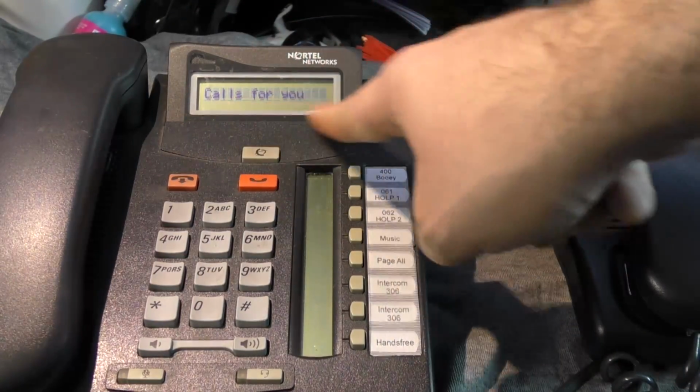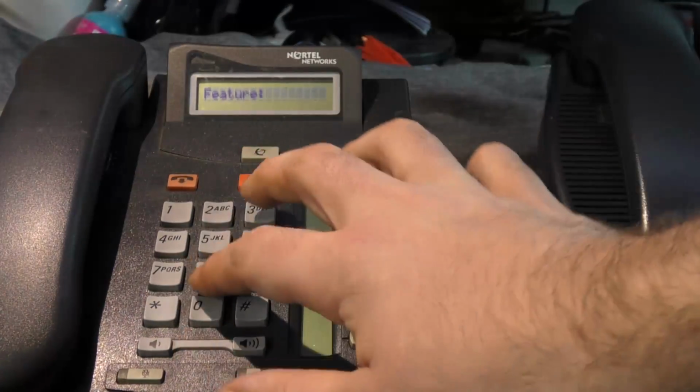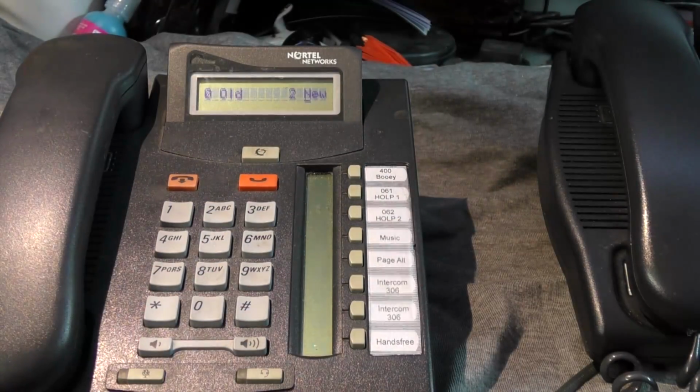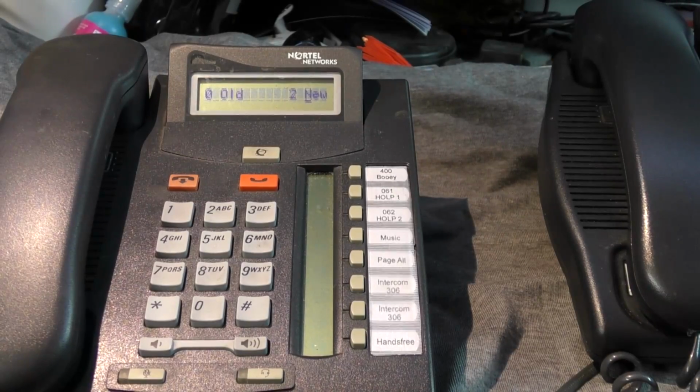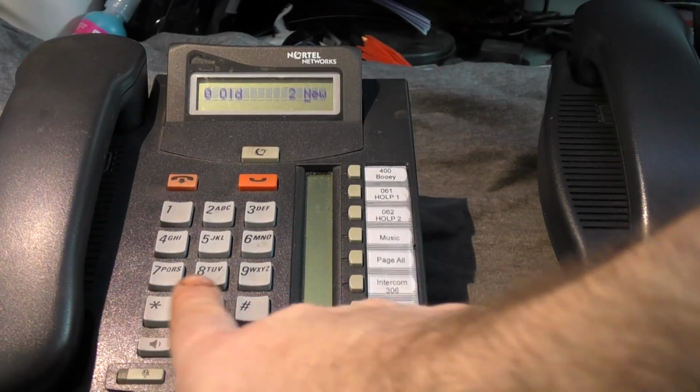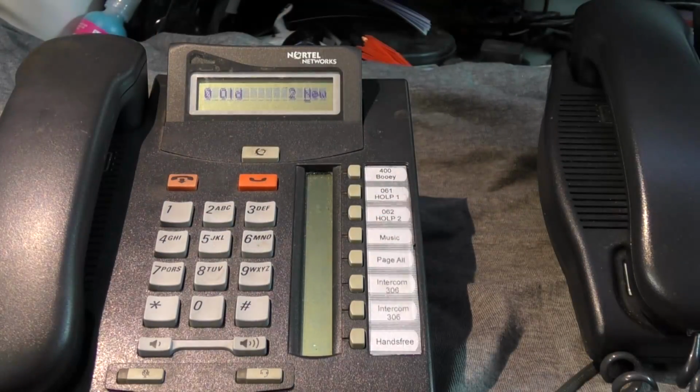But so now we have calls for you, so we have to hit our feature 812 to get into our call log. And you notice the same thing, we have 0 old, 2 new. And over here we would press star for the old, pound for the new, and if we had some old, we would hit 0 to resume.